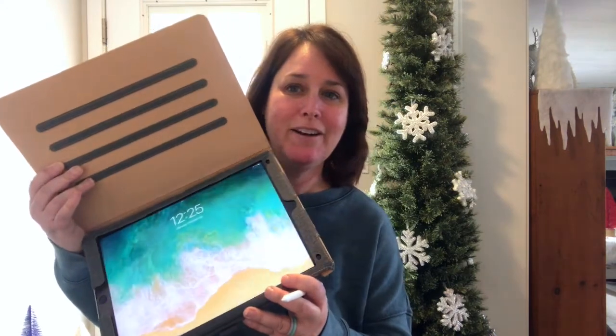Today I'm going to be creating on Procreate, an iPad app, and I have my iPad right here. This is the 12.1 inch. I also have my iPad pencil, so I use both of them.